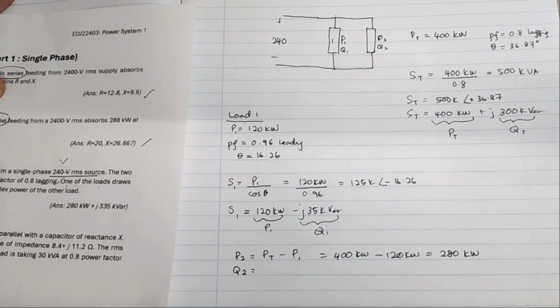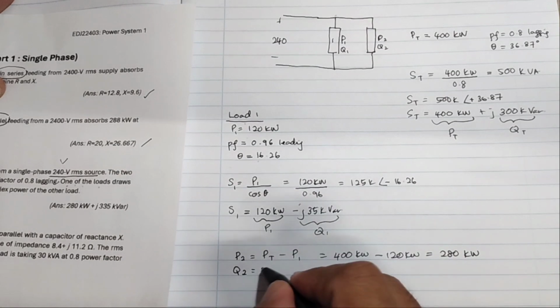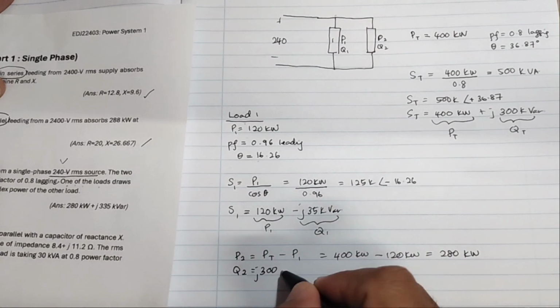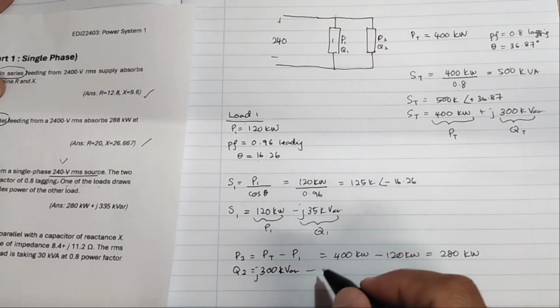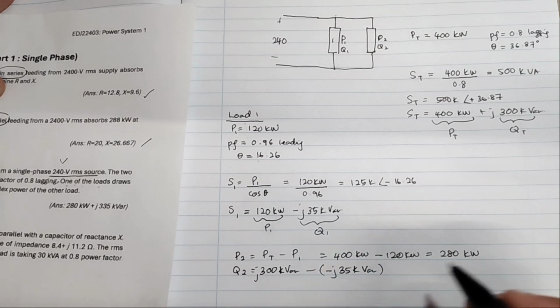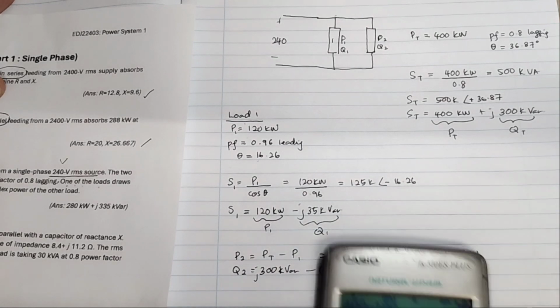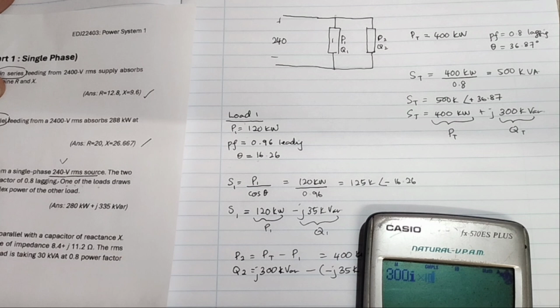Q2. Total dia 300, letaklah J, kVAR minus Q1. Okay, letak tau negatif dia tu. Jangan abaikan negatif dia tu. 35K. Okay, akan dapat 300K.